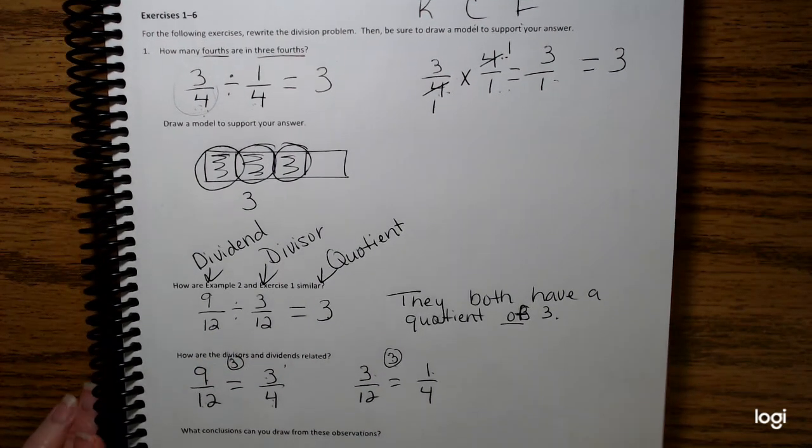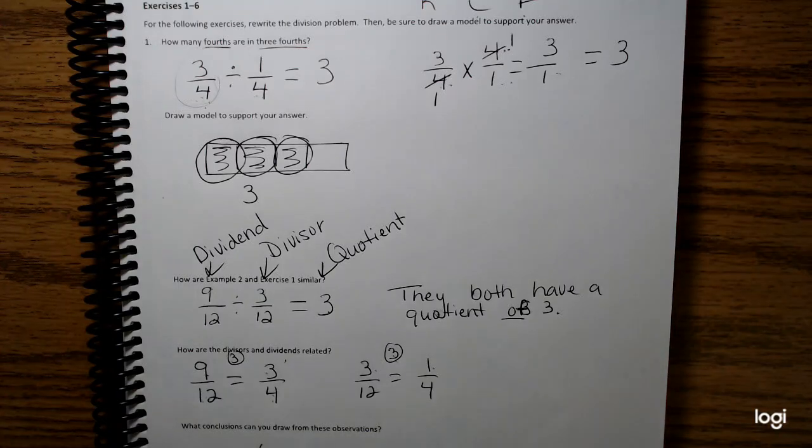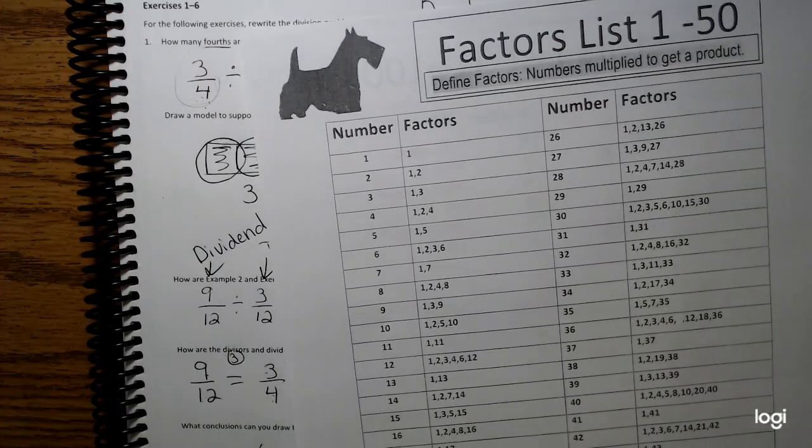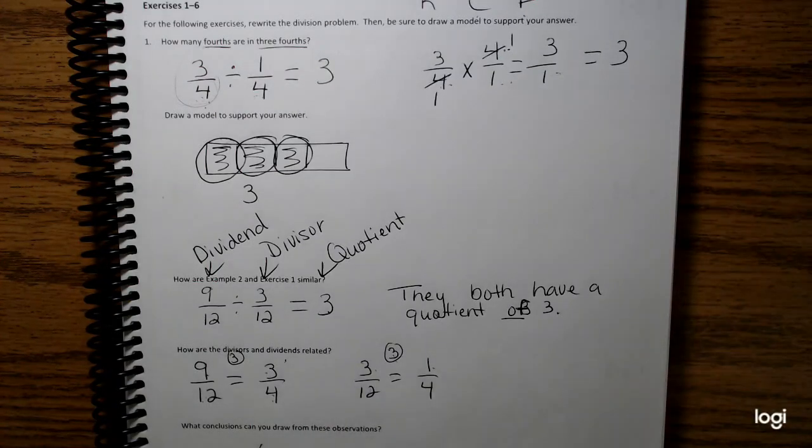Your teachers may do some more practice with simplifying fractions with you in the classroom, and if they do, and you have this factor sheet, you might want to use that. All right, so let's turn to the next page, please.